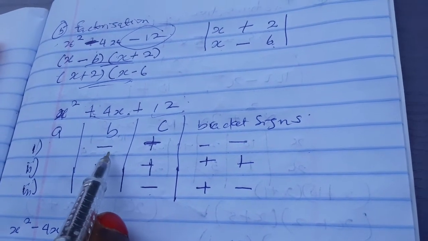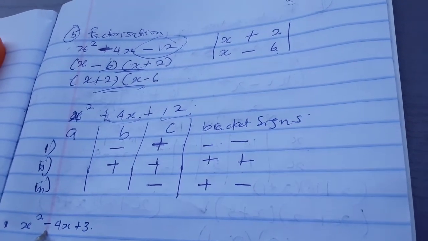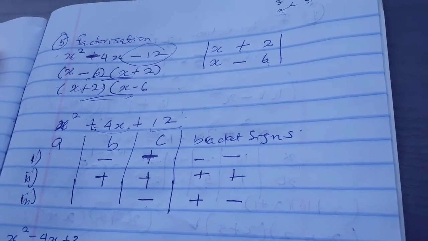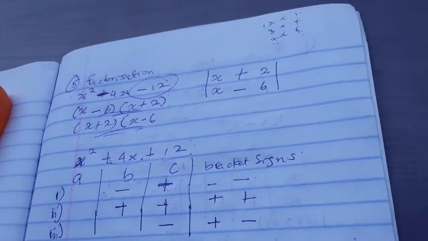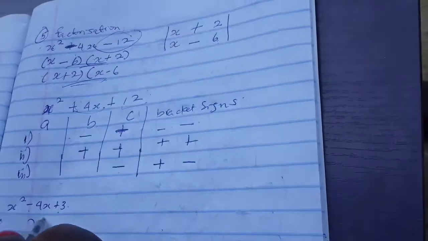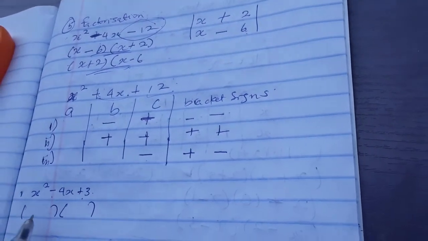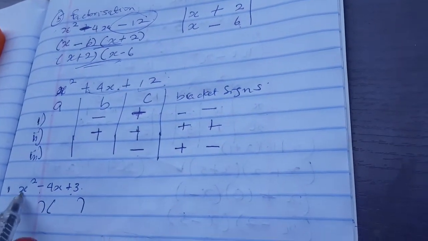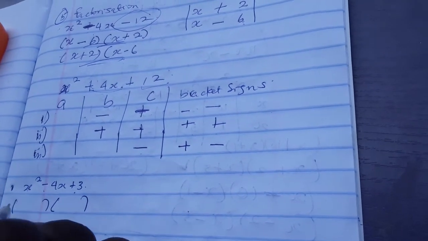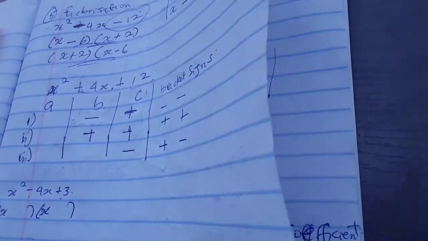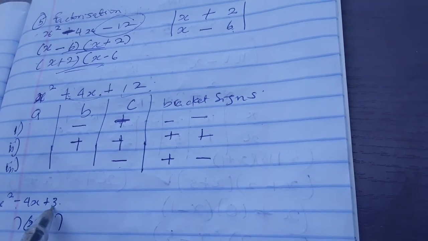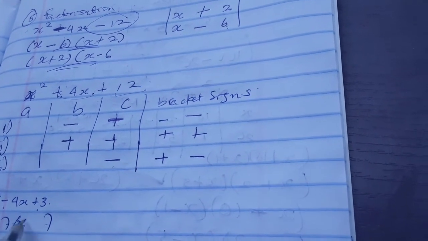Let's say, for instance, scenario 1, you have this to factorize: x squared minus 4x plus 3. In this case, the middle term is negative and your last term has a positive sign. X times x gives us x squared, which is very easy. Then the last two, when you multiply them, should give you 3.